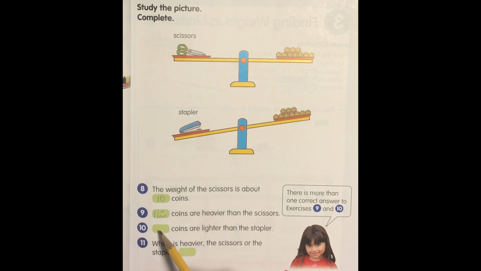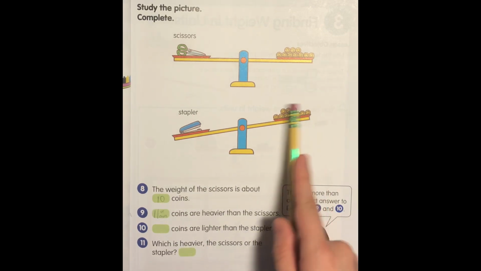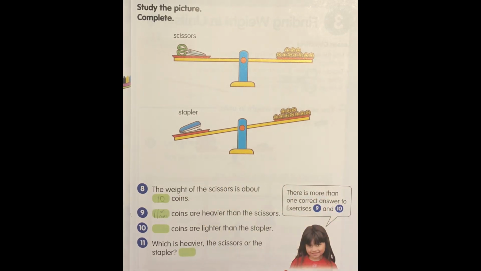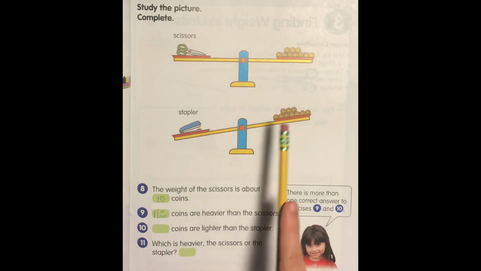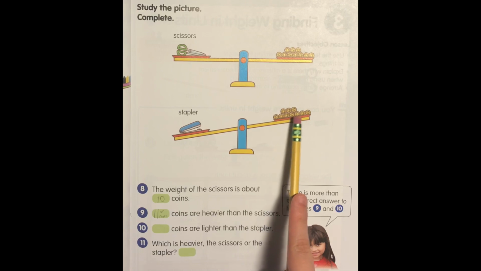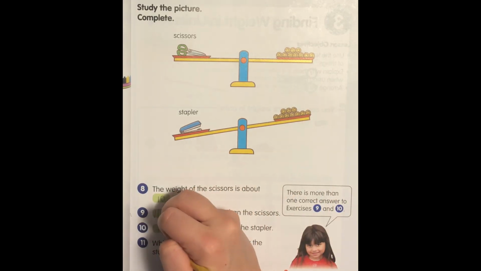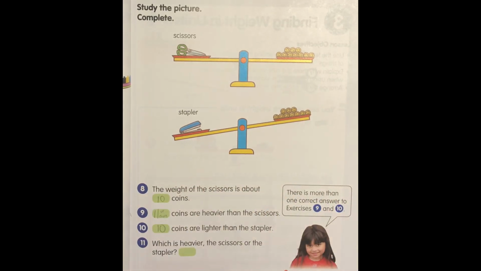Now, this says blank coins are lighter than the stapler. Right now, how many coins are lighter than the stapler? It's still 10. So 10 coins are lighter than the stapler.